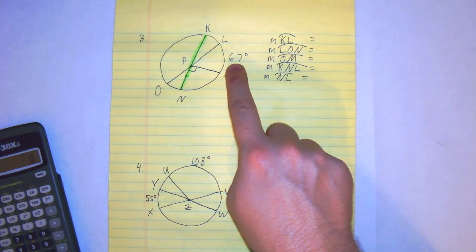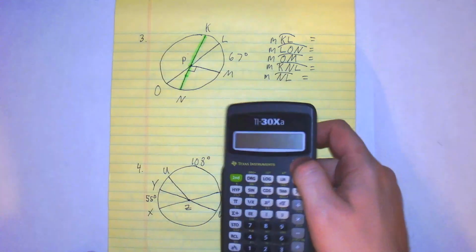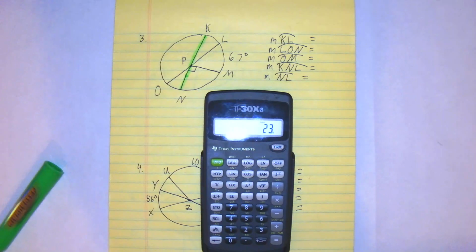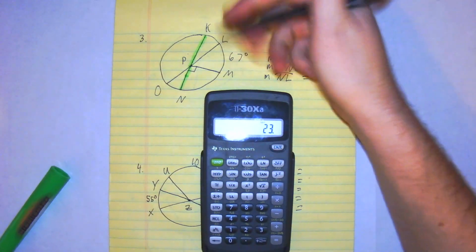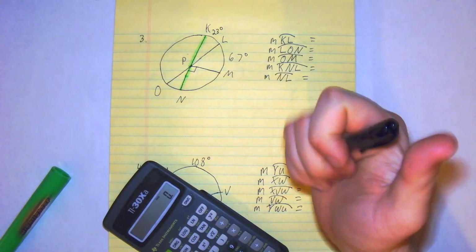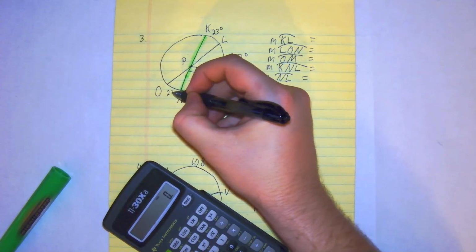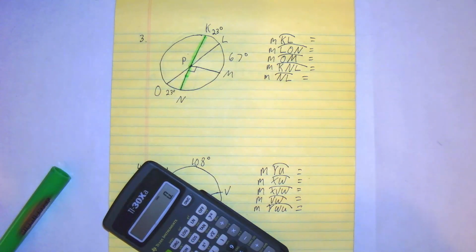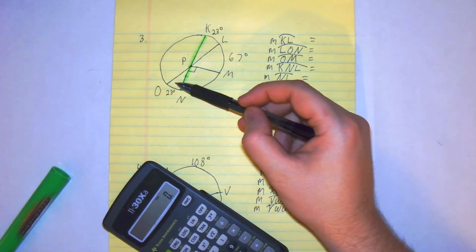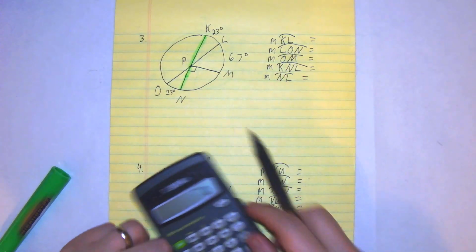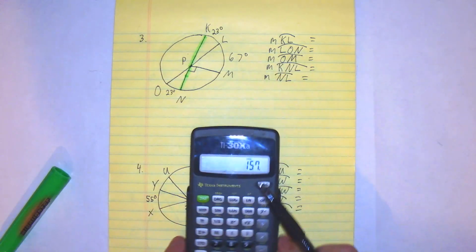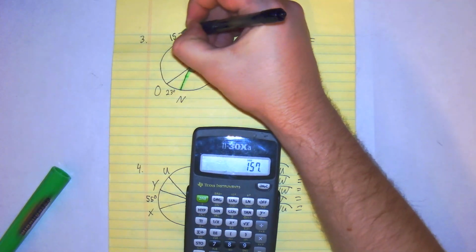If that's 67 degrees, all you have to do is do 90 minus 67, and you would get yourself a whopping 23 degrees right here for this arc. And so if that's 23 degrees, that means this arc has to be 23 degrees. And since this is, right here, a diameter, this arc plus this arc would equal 180. So to find the last part, you would just do 180 minus 23, and you would get 157 degrees.